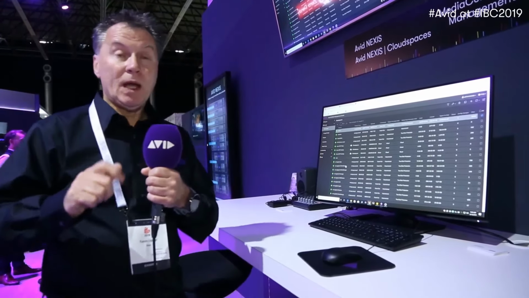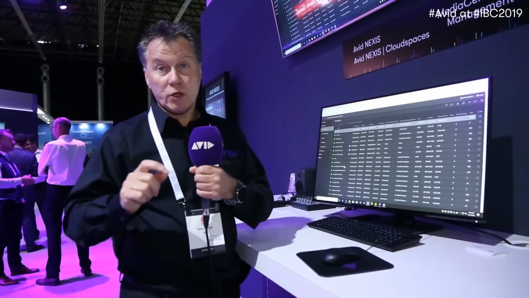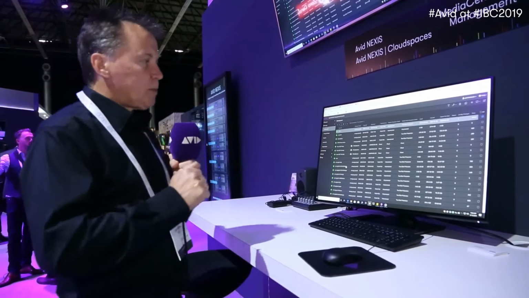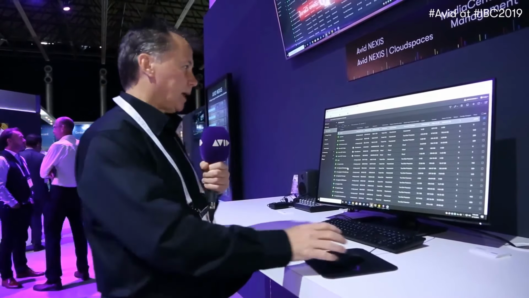In every engine and the System Director appliance, we have 2 mirrored SSDs for 2 copies of metadata, and we have a 3rd copy on the storage controllers. But with cloud spaces and this replication service, we automatically copy the system metadata up into the cloud multiple times every day. So you always have a backup copy in the cloud.